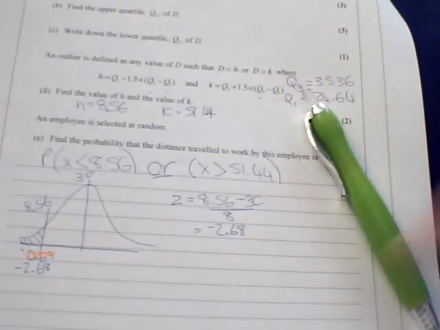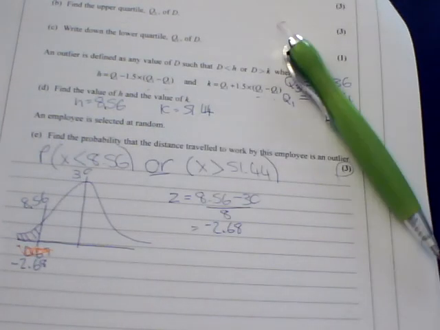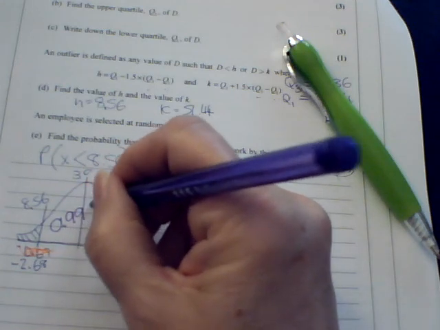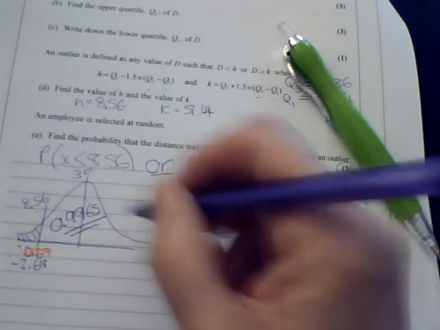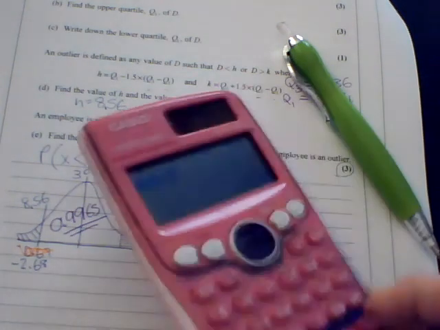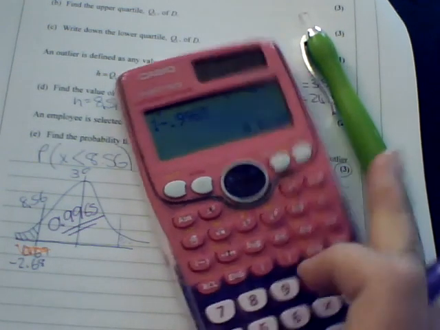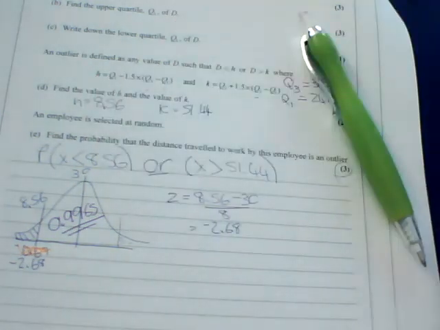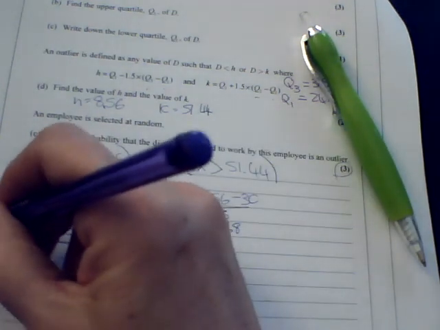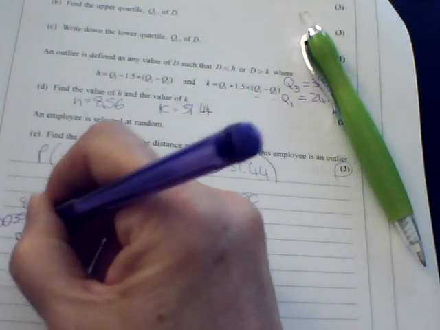0.9965. Right, so that's all the area going all the way up to here, and we just want this bit here, so we're going to take that away from 1. 1 minus 0.9965 is 0.0035. That's the area of this part here.